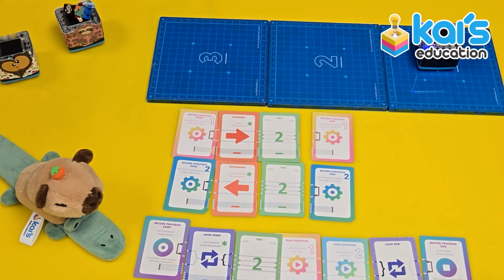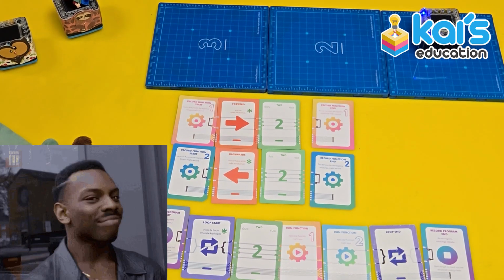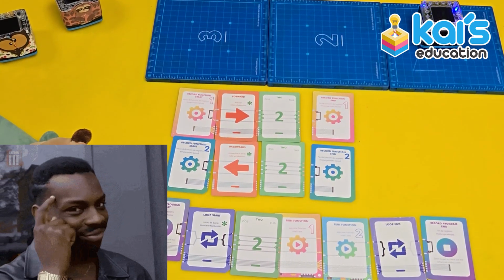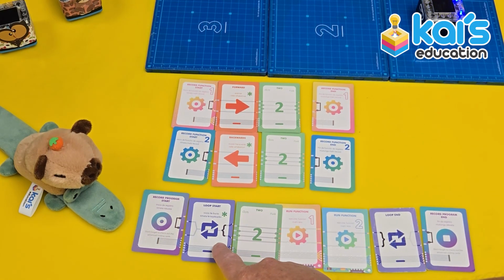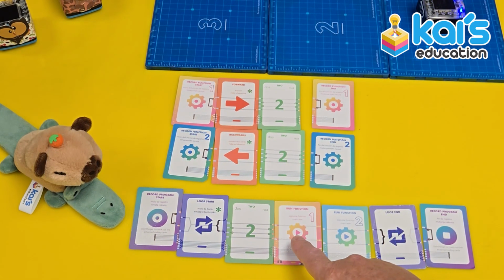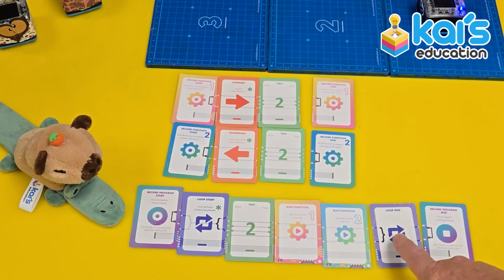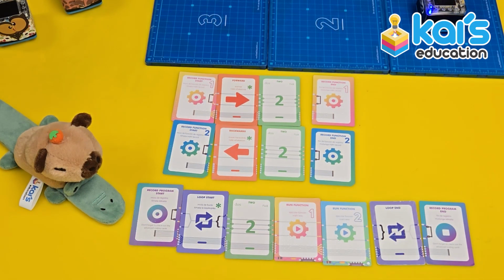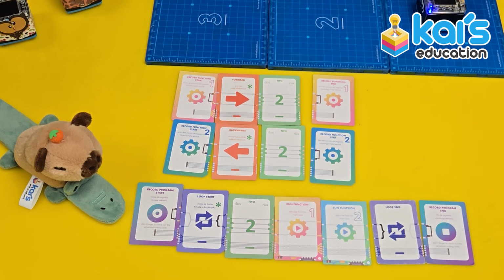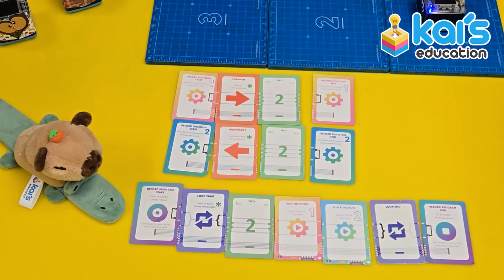So hopefully you can see that. So what do you think is going to be the result of this? So we're going to record the program. We're going to say loop 2 times, run function 1, run function 2, end the loop in the program. So what do you think is going to happen? And how many times will KaiBot go up and down?